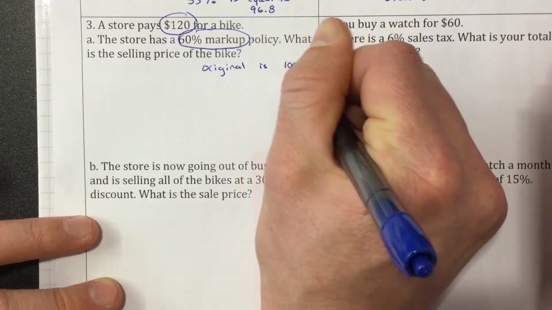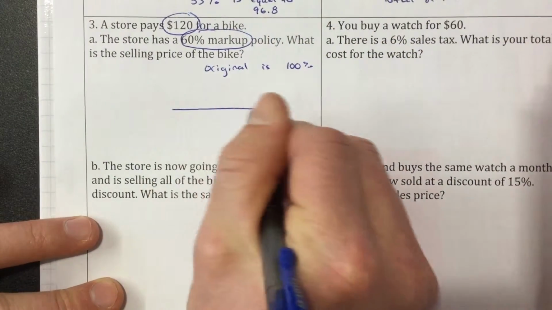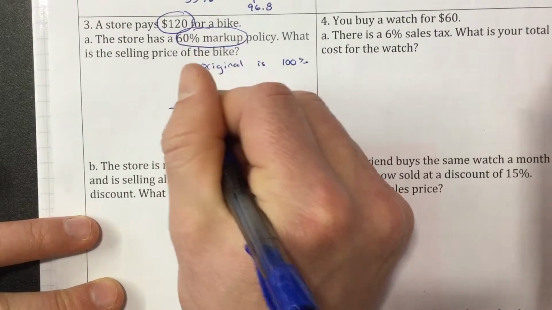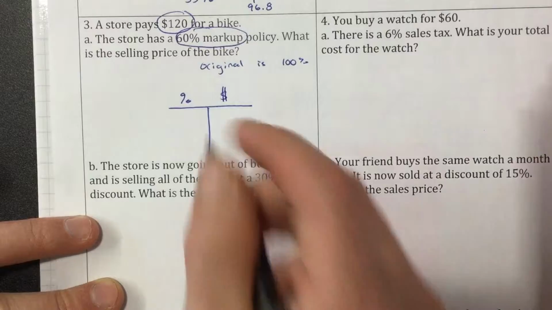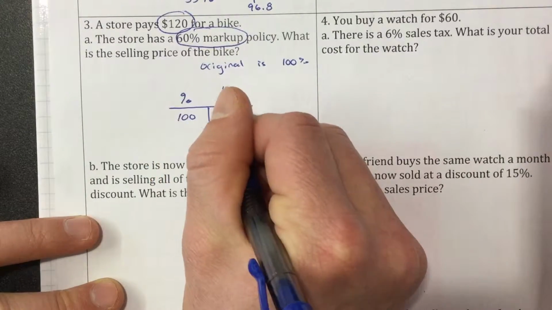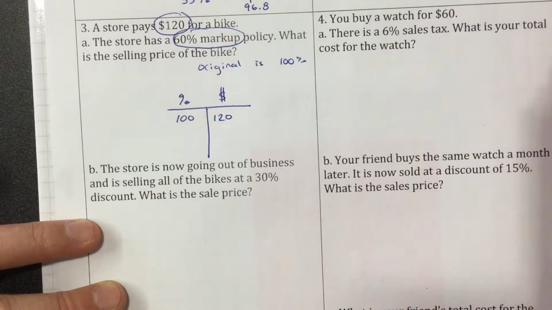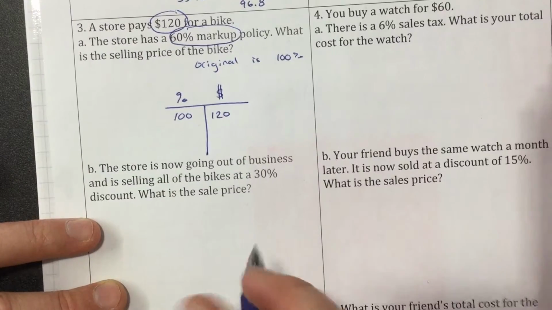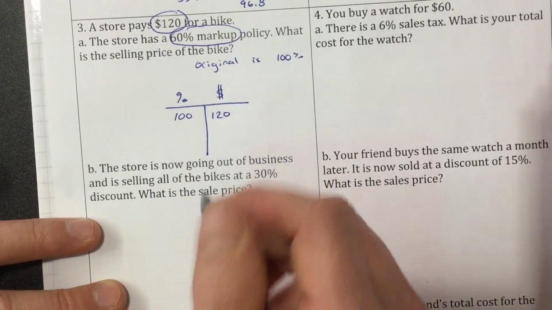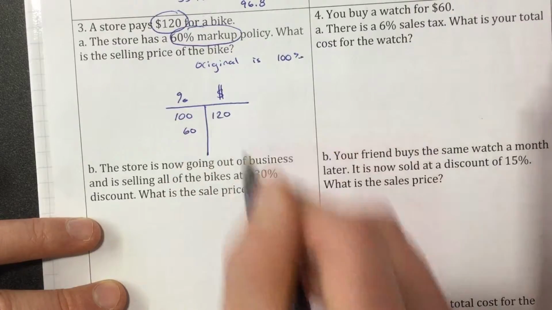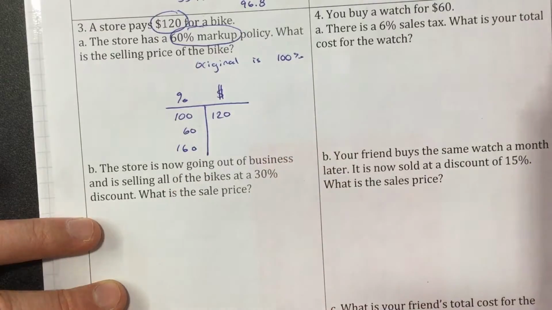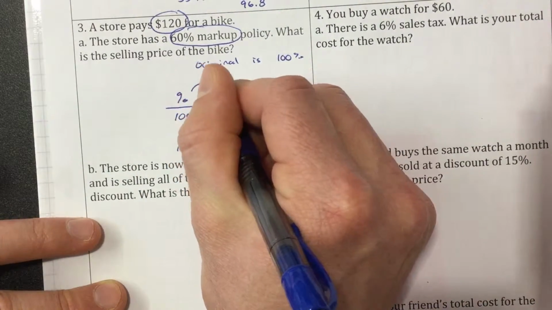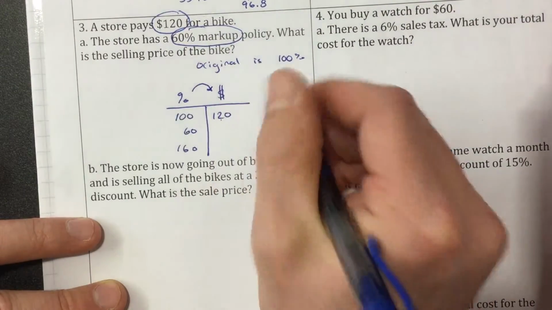Now usually the original is the 100%. So when I make my T-chart, percents over here, this time we're talking about money, so I'm going to use the dollar sign. 100% was the $120 that they first purchased it for. Now, there's a couple ways that we can do this. We could either figure out what the markup is going to be, or if we add the two together, we'll figure out what the price is after the markup. So let's go ahead, find the constant of proportionality by dividing 120 by 100.